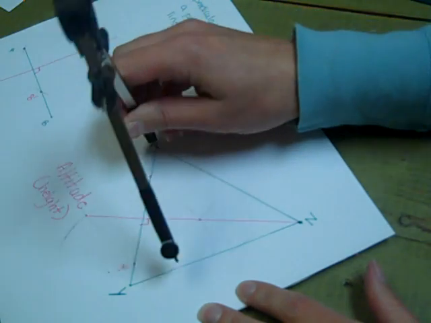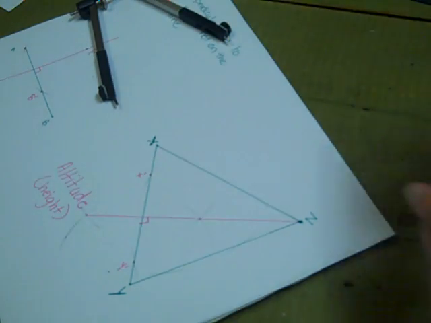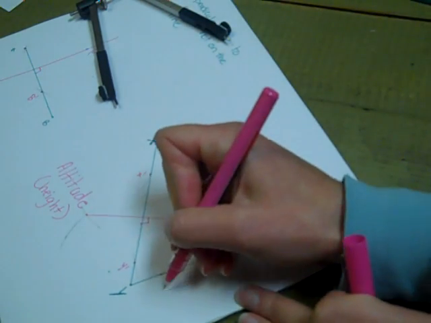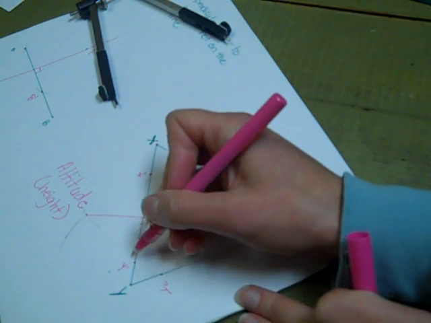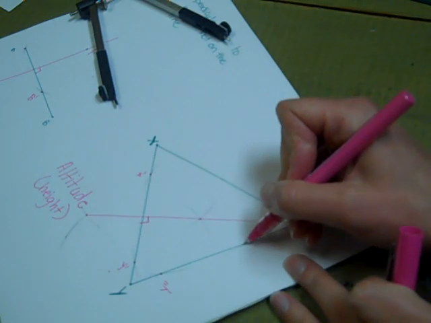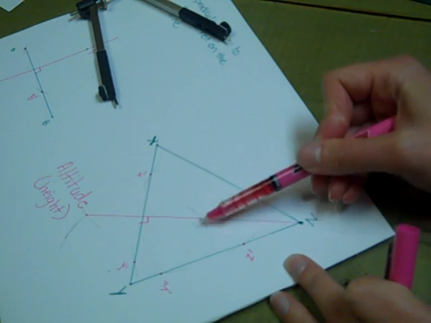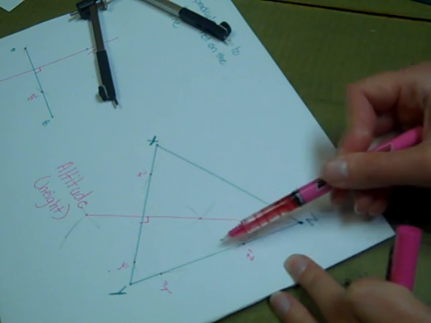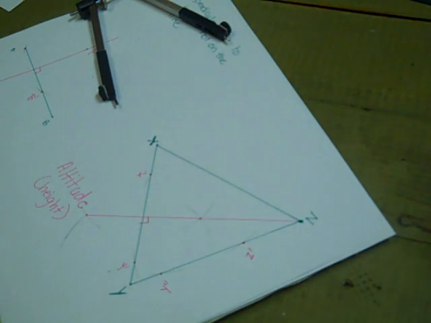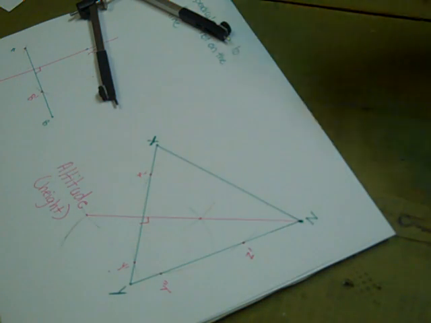So there's my two points. I'll label this one as Y prime prime, not to confuse the other Y prime. And I'll label this Z prime. So if I dropped point X directly down, X should be a midpoint between Y prime prime and Z prime.